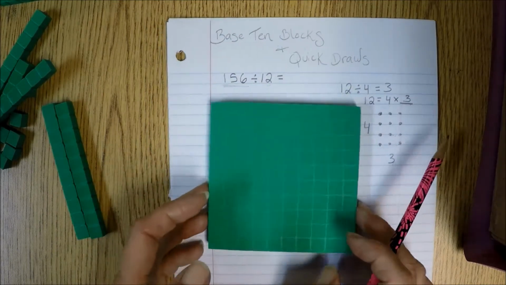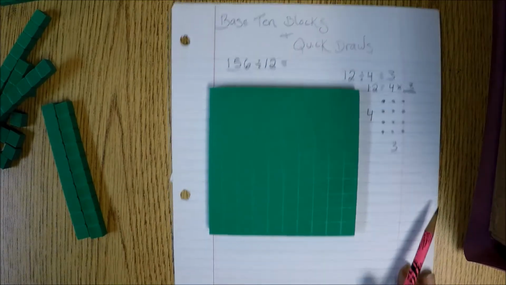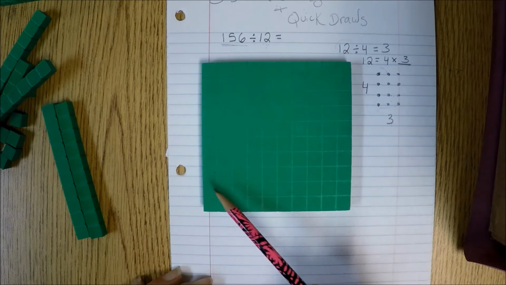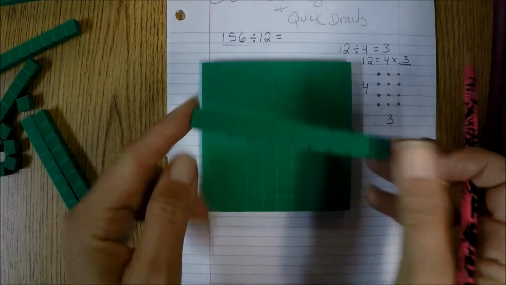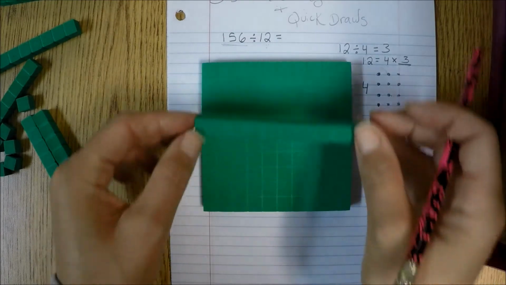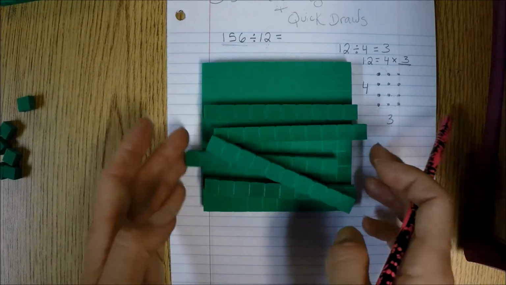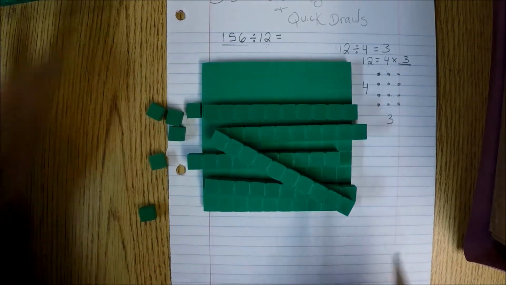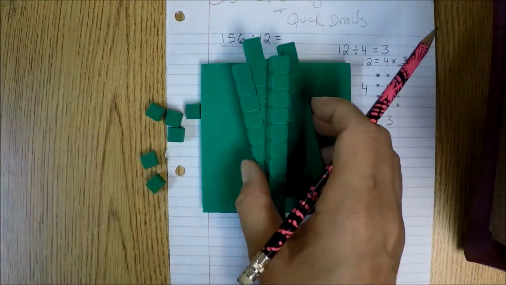So before I do anything, I need to start with how much I am allowed to have. So I can have 156. So one of these is 100, 10 across, 10 up and down. So that is my 100. My 50 will be with these rods, so I have 10 units. So there's 10, 20, 30, 40, and 50. And then I need 6 ones. So 1, 2, 3, 4, 5, 6. And then I leave everything else out of the way. So I'm only working with how much I have.